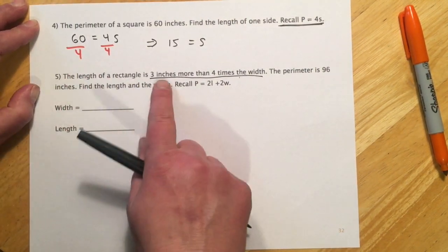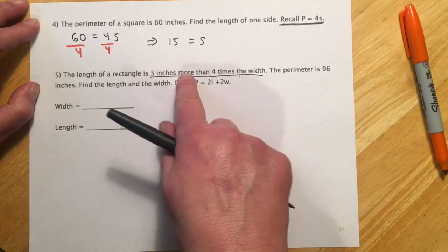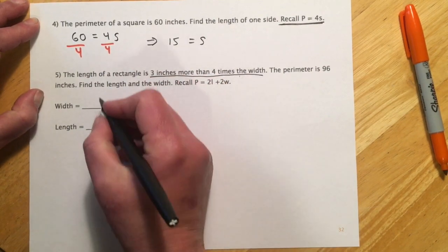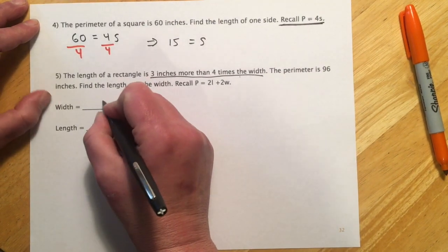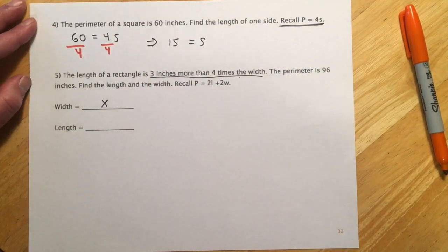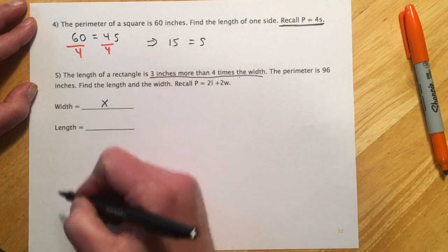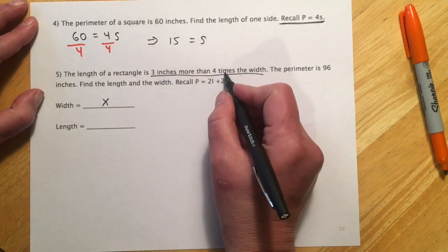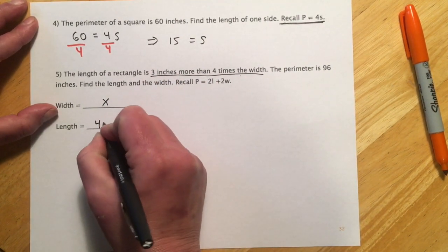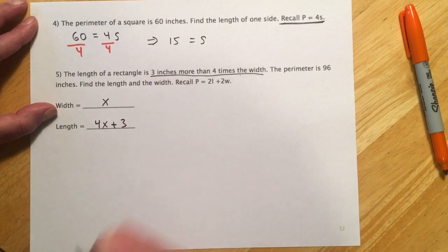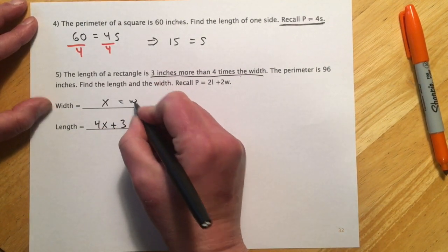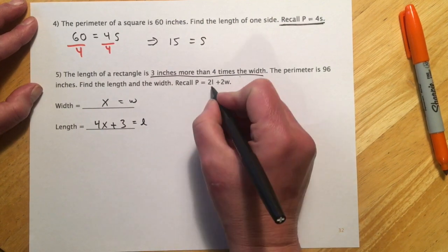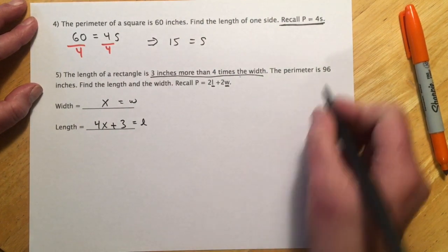Okay, so coming back to the beginning, the length is 3 more than 4 times the width. So that means we want to let width be the plain x, and then we'll write the length in terms of the width. It's going to be 3 more than 4 times, so I can say 4x plus 3. So this is my W, this is my L, and I'm going to plug those in right here.